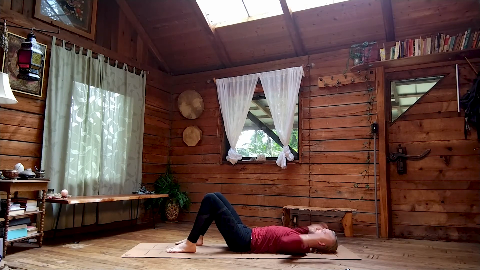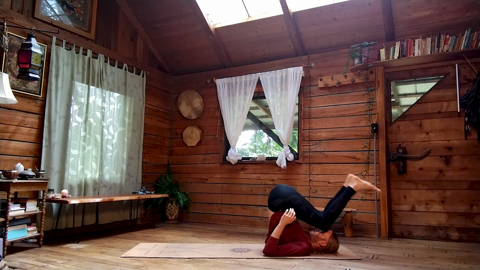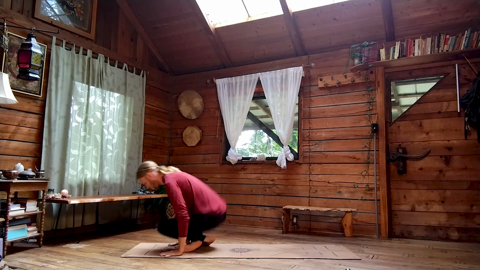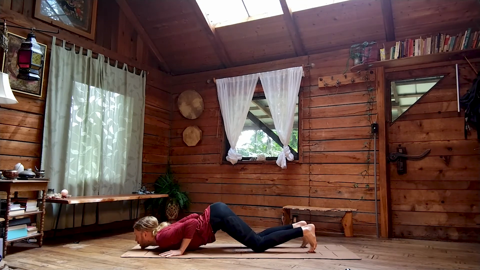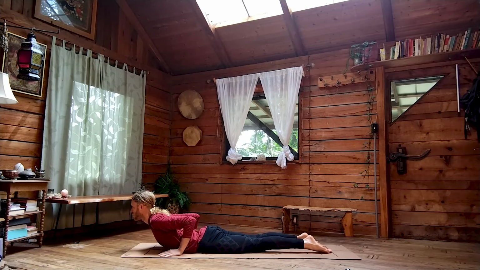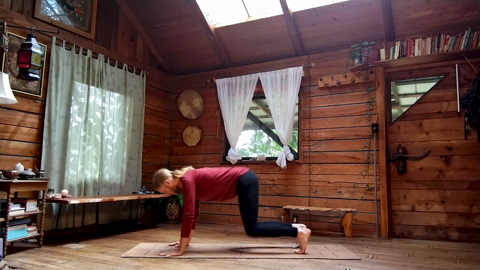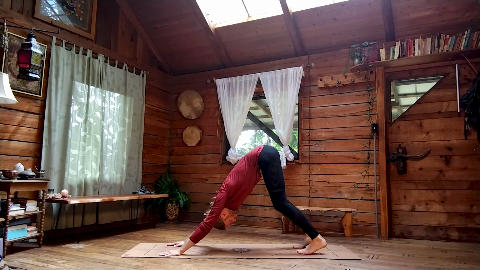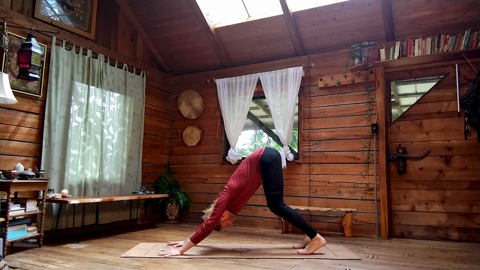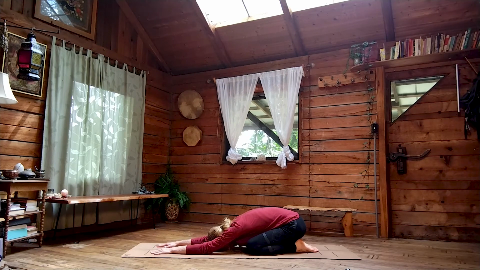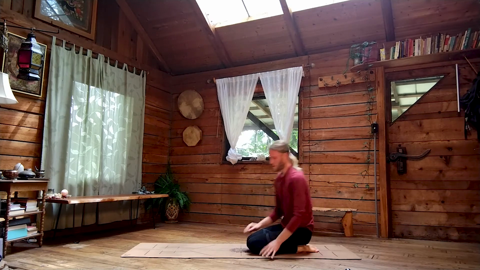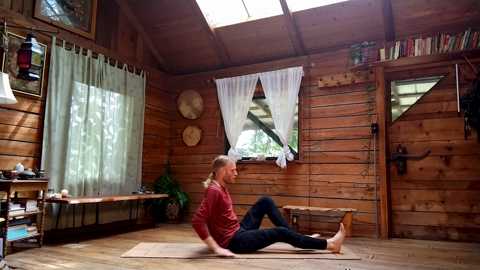Finding a center, maybe rolling up, bringing the knees back towards the head, rolling up, coming into a plank. We'll move into a vinyasa. Knees, chest, and chin. Inhale, cobra. Exhale, down dog. Child's pose. Inhale up to sitting. Come to lay on your back, or Shavasana.